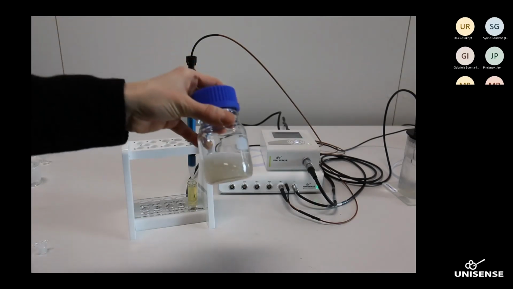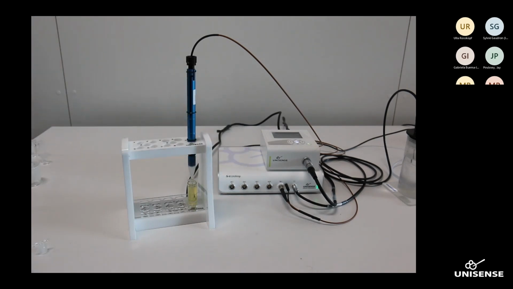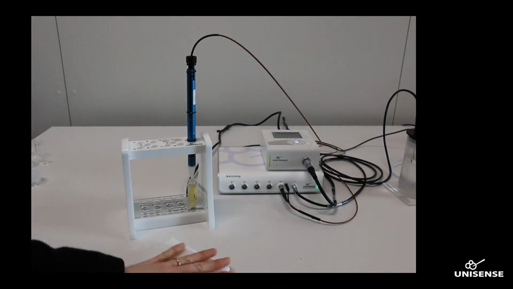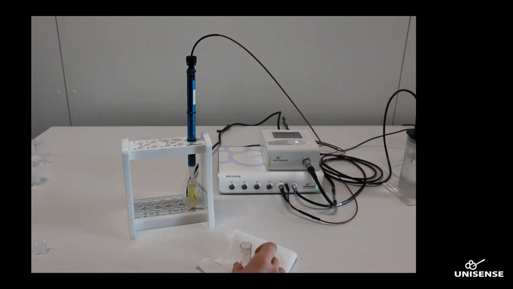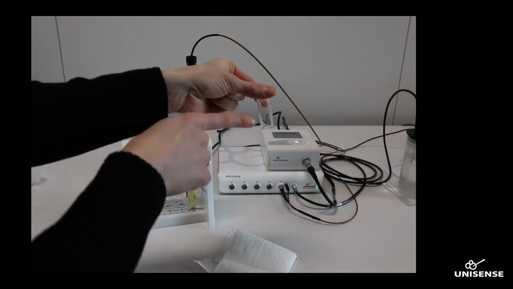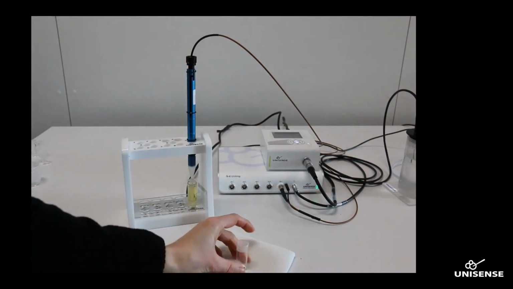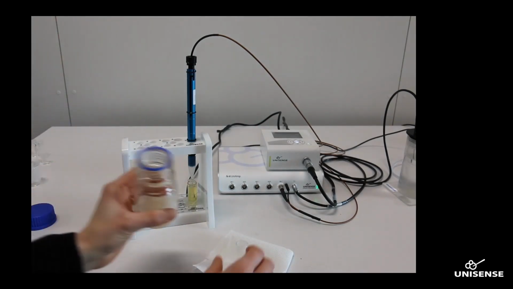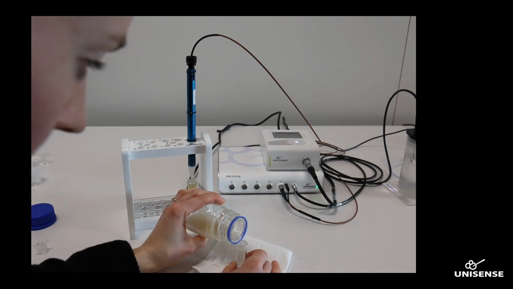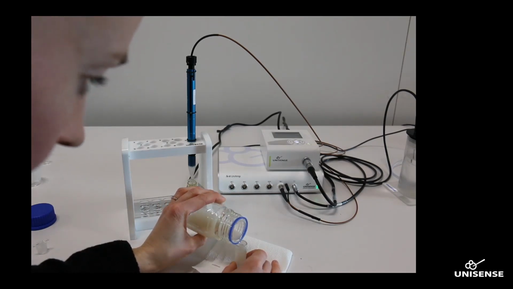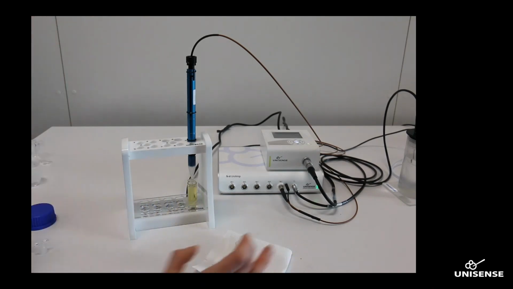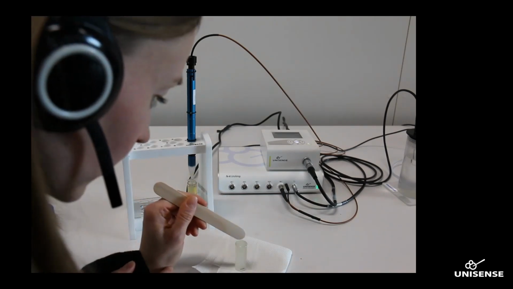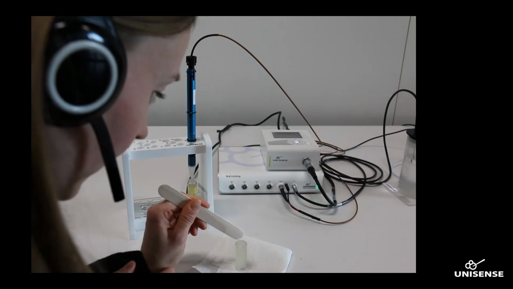I have a yeast solution prepared here. Good. So I will take a glass chamber here, and I have added the magnet to the bottom of the chamber. Then I will take the yeast solution and pour it into the chamber here. It's important that you fill it up completely and that you keep an eye on air bubbles. You don't want air bubbles inside of your sample. So I will just remove a small bubble that I have here.